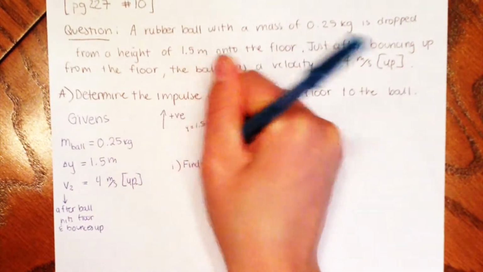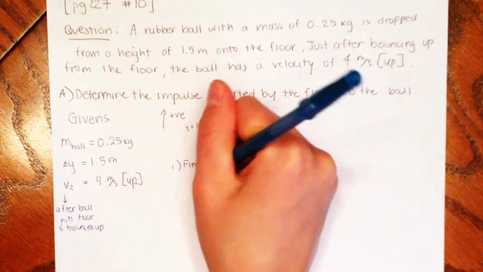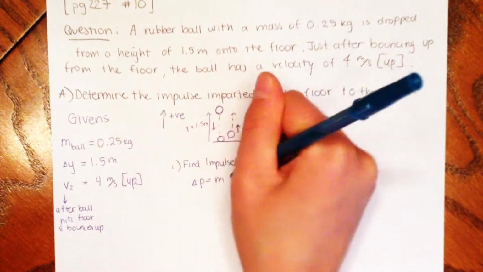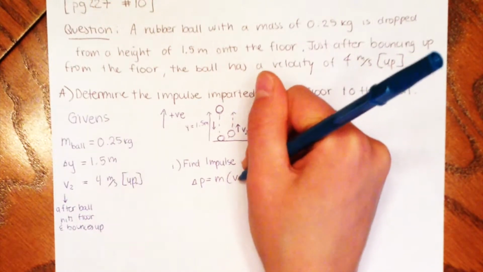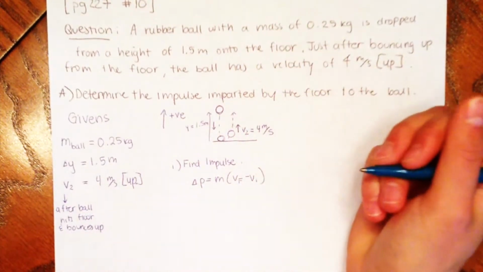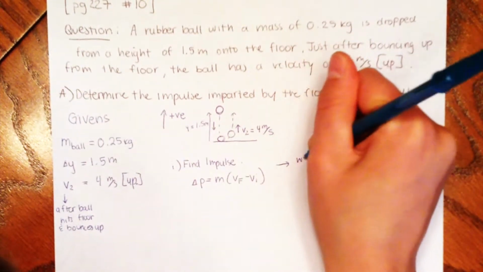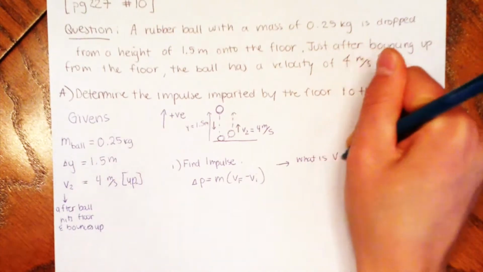Now, in order to find impulse, we're going to need to use the impulse equation, which is delta P is equal to mass, and then in brackets the final velocity, subtract the initial velocity. Now the first problem we're going to run into with this question is that we do not have the initial velocity.